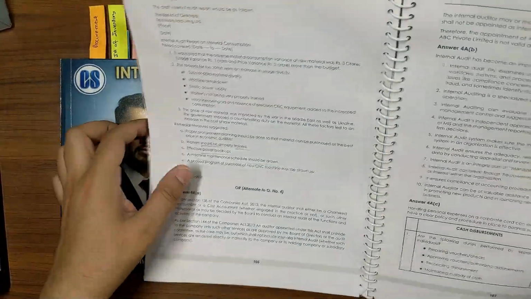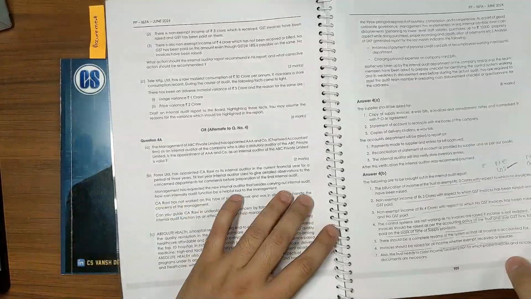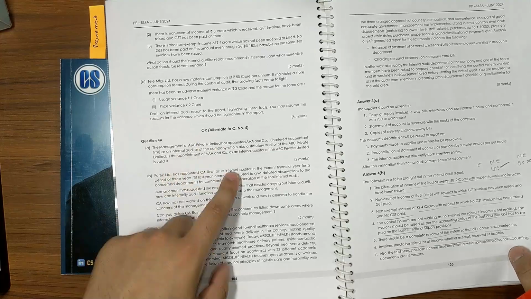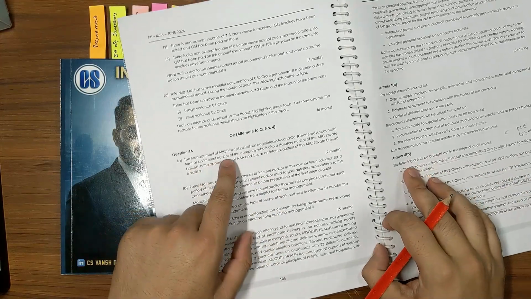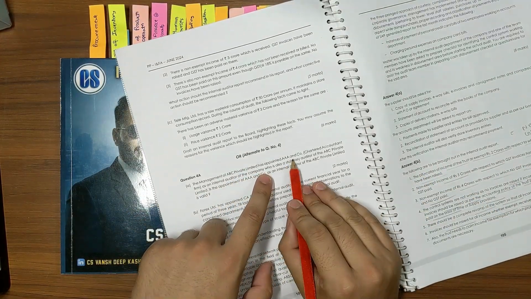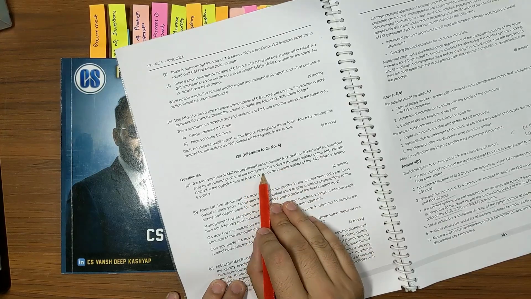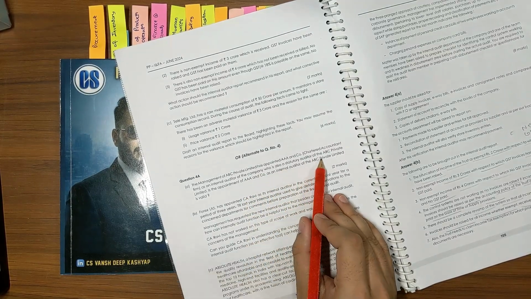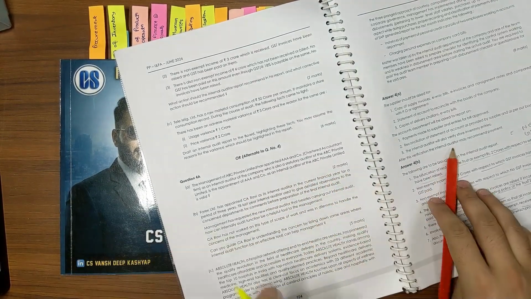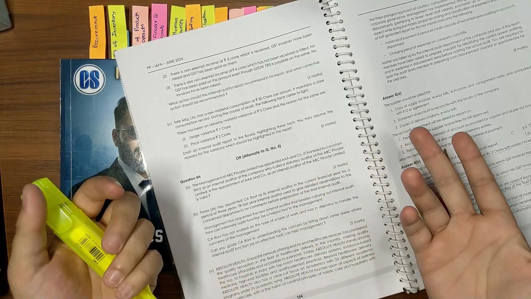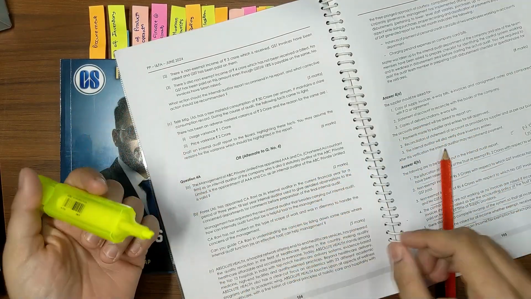Then next question is the optional question. Next is your optional question. Question number 4A. The management of ABC Private Limited has appointed AAA and Company, Chartered Accountant, as internal auditors of the company, which is also the statutory auditor of ABC Private Limited. So यार ये तो clear ही हो गया. Statutory auditor cannot be internal auditor. So ये तो कितना direct question था.